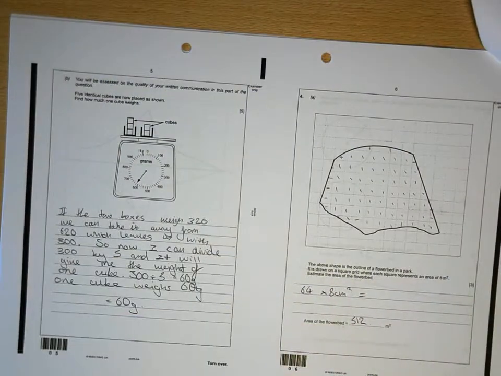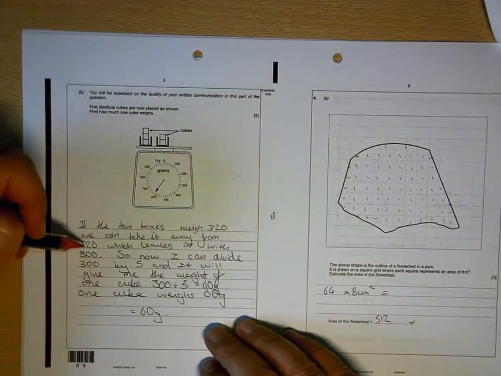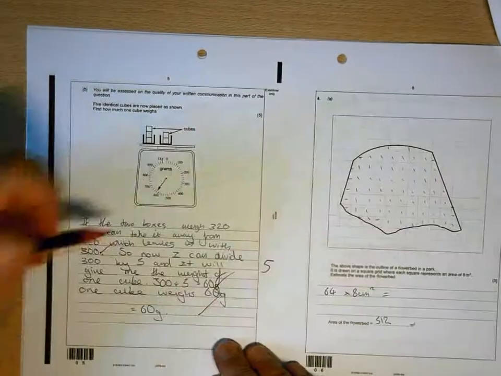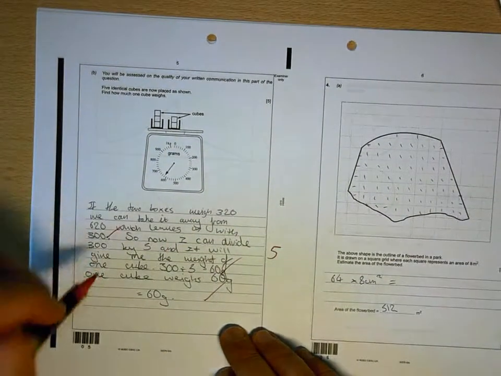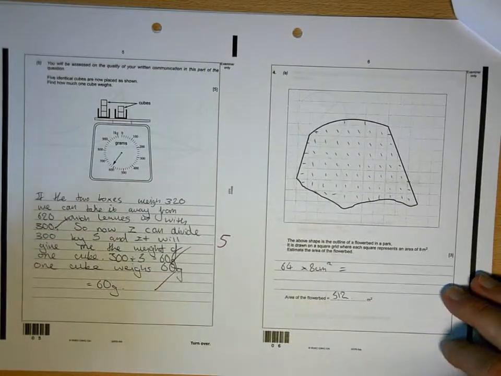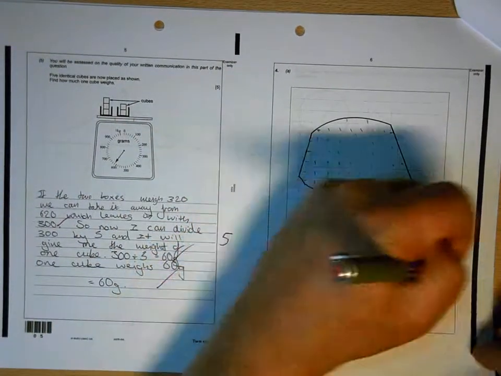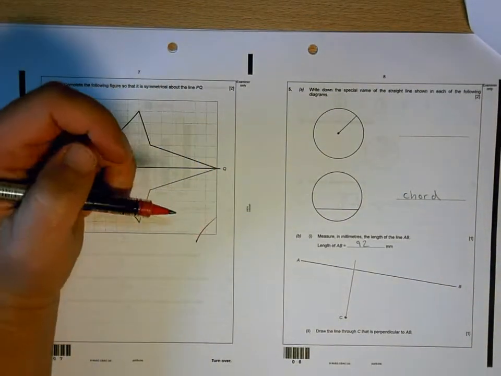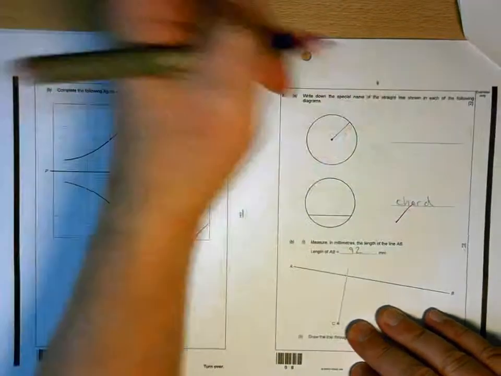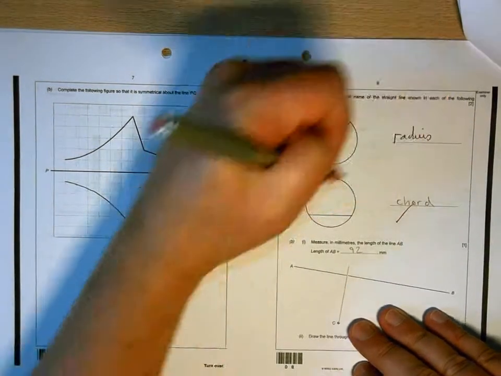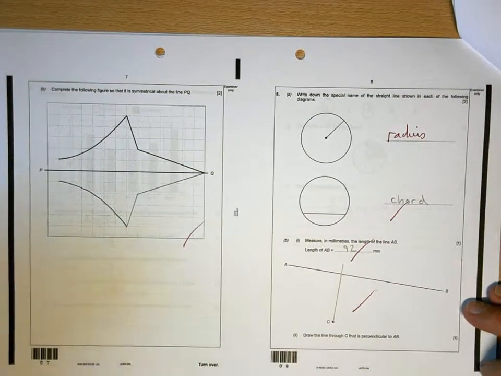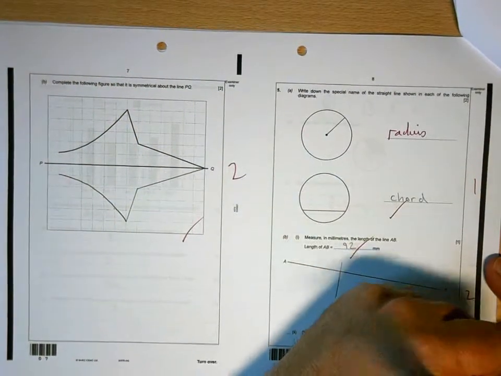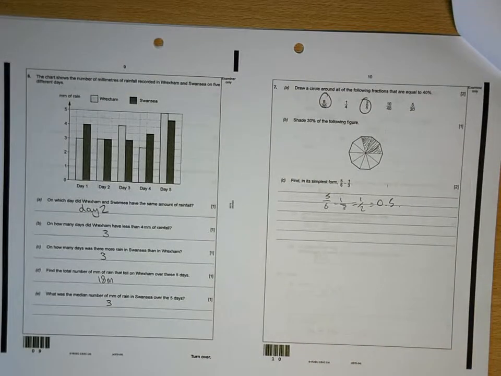11 on that page. That's good, well done. And you're telling me what you're doing and why you're doing it. That's a really good answer, well done, Zach. 64 squares is fine, so that's good, 8 marks there, well done. That's fine, that's a chord, that's a radius. 92 mil is good, and that looks like a perpendicular line. So we've got 2 there, 1 there, 2 there, 5 on that page.